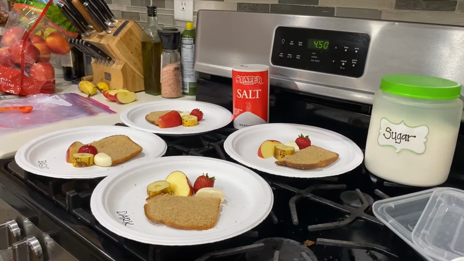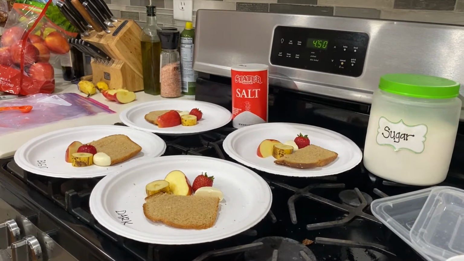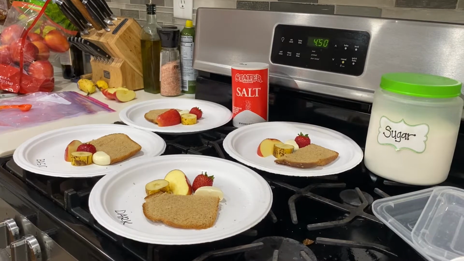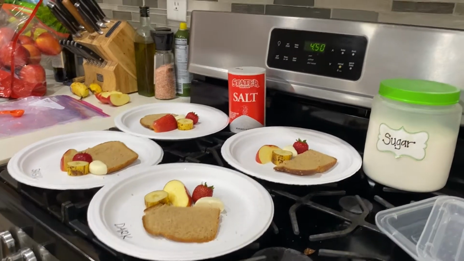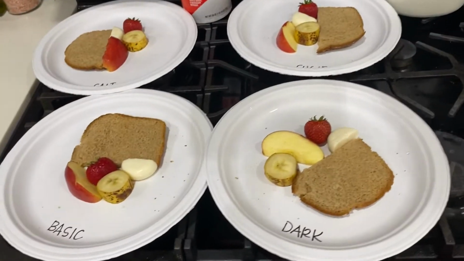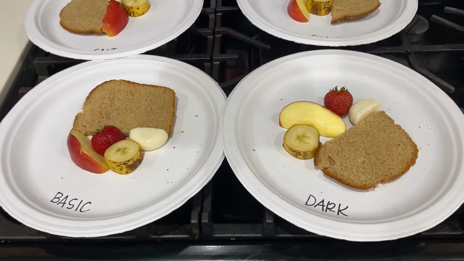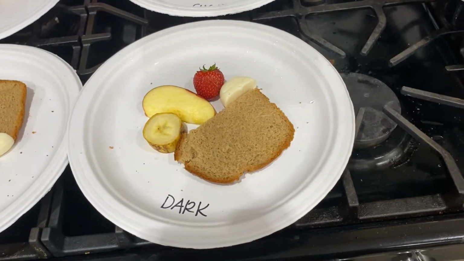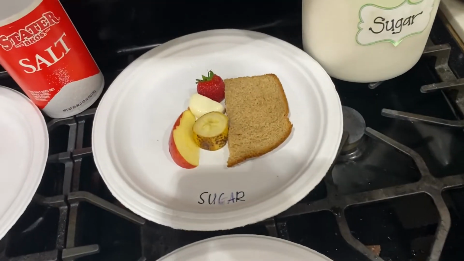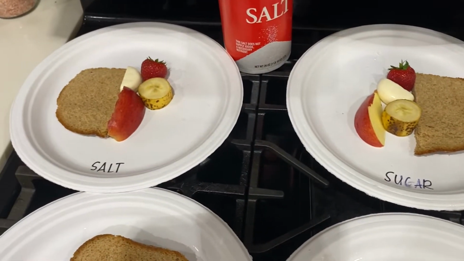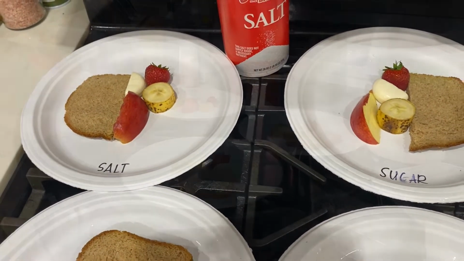Okay, so now that we're ready, we're going to add in our additive or our variable that we're changing on the different plates. So I've already labeled the 4. So you can see we have a basic one that we're not going to do anything to. We've decided to put this one in the dark to see what happens. And then this one back here, we're going to put some sugar on it, and this one's salt. And then we'll see what happens.